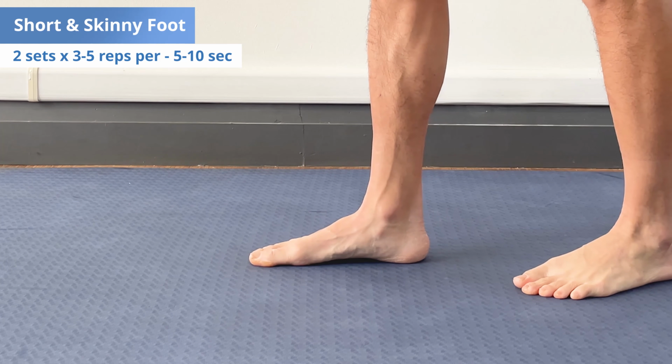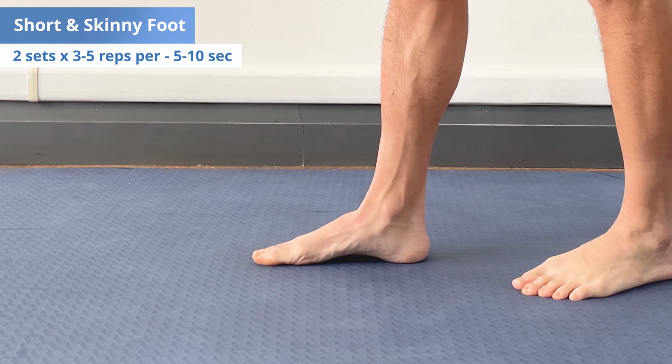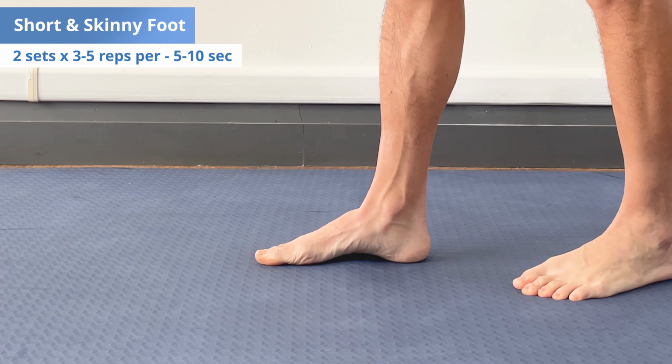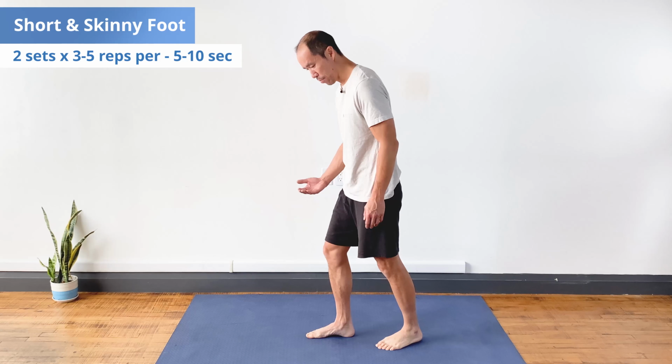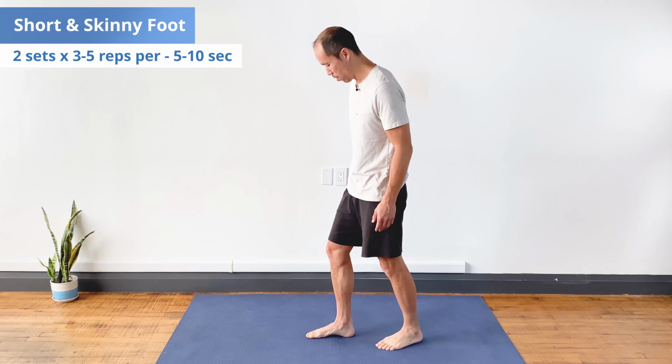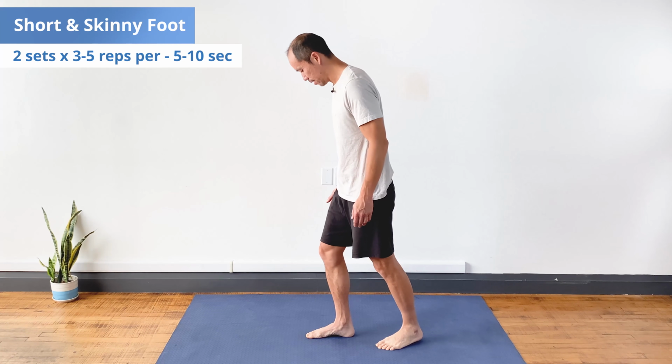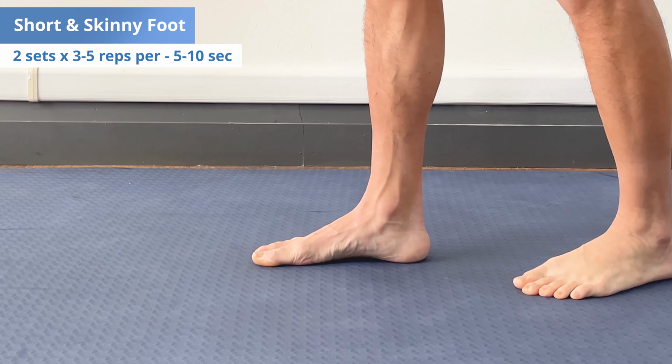So I'm going to spread the toes out, and then I'm going to make it skinny and short. And I'm going to put a little bit of pressure over that foot, just a little bit to start, and you might feel those muscles wake up even more. Hold that for 5 to 10 seconds, and then gradually relax.